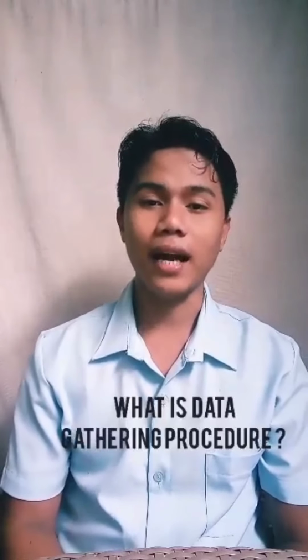So let's now tackle what data gathering procedure is. When we say data gathering procedure or collection of data, it is the process of gathering and measuring information on variables of interest in an established systematic fashion that enables one to answer stated research questions, test hypotheses, and evaluate outcomes.